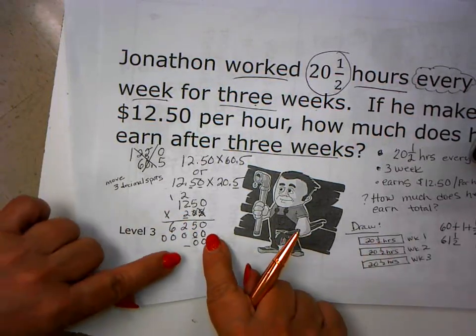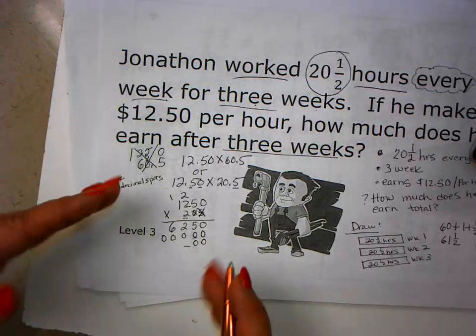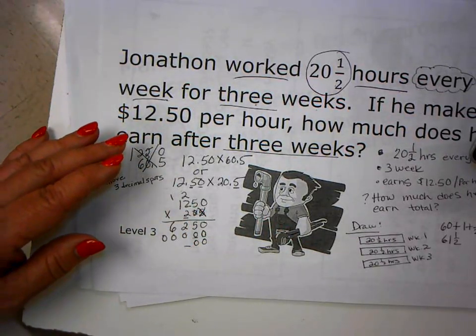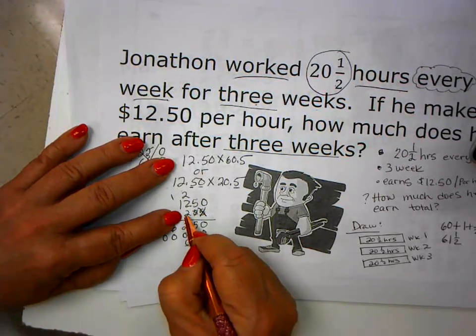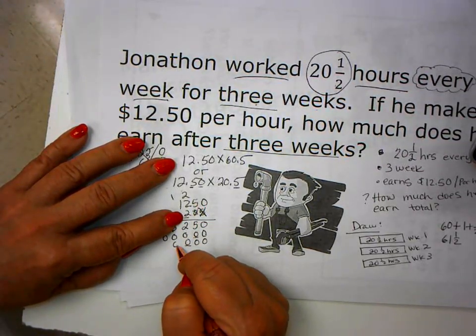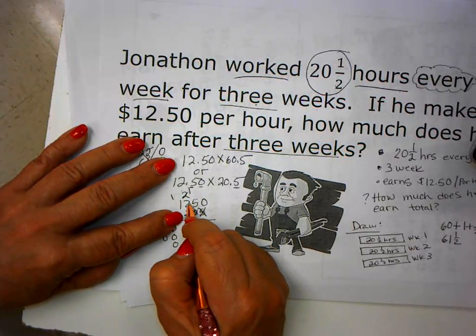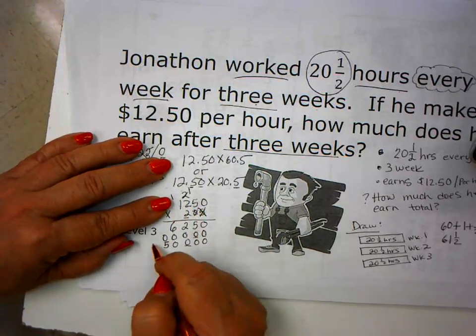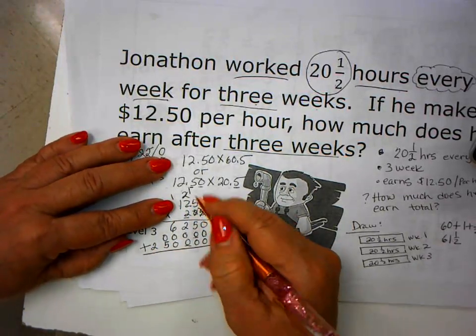Okay? So remember, for me, it's easier to put zeros or my zeros, so I don't put the digits in the wrong place holder. 2 times 0 is 0. 2 times 5 is 10. Regroup. 2 times 2 is 4 plus 1 is 5. And 2 times 1 is 2. Now I'm going to add those up, making sure everything is lined up.